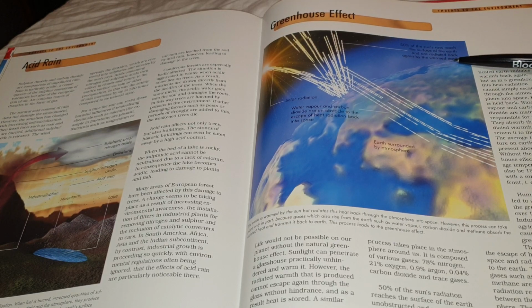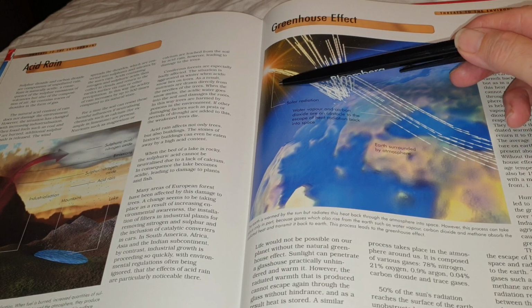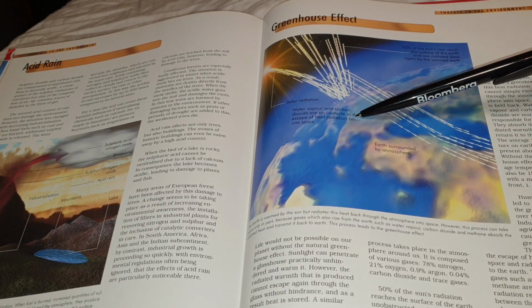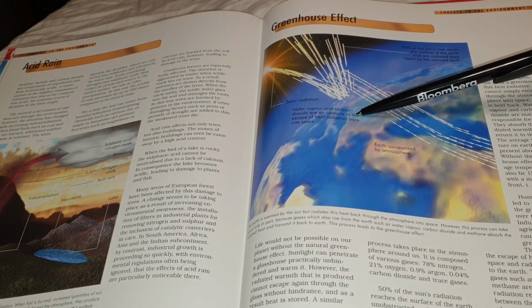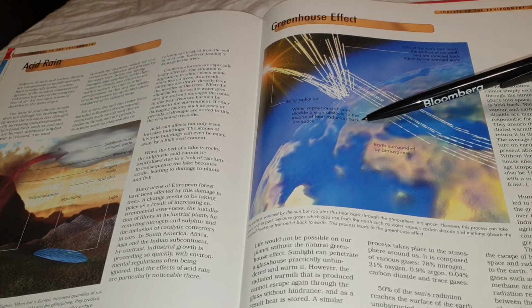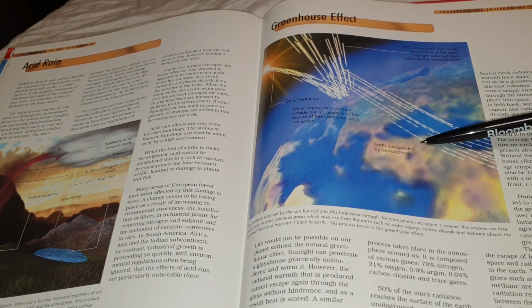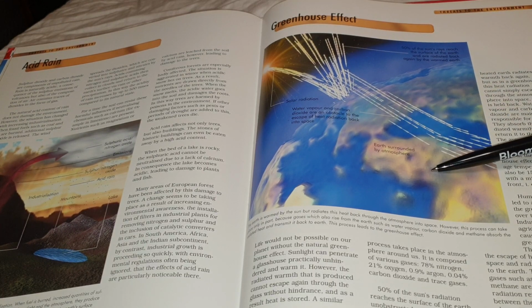50% of the sun's rays reach the surface of the Earth and are radiated back again by the warmed Earth. Solar radiation. Water vapour and carbon dioxide are an obstacle to the escape of heat radiation back into space. Earth surrounded by atmosphere.